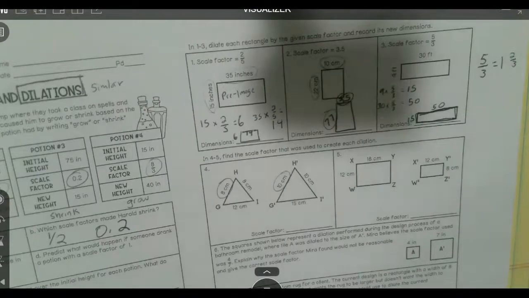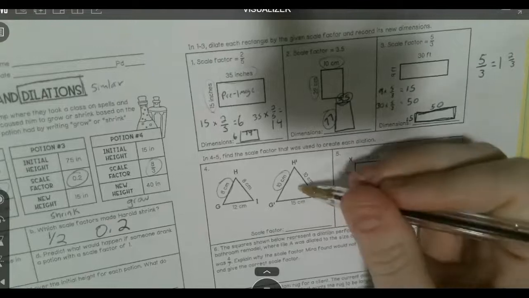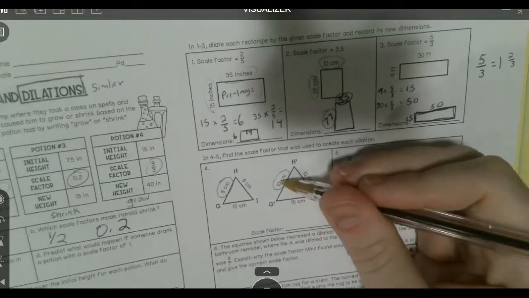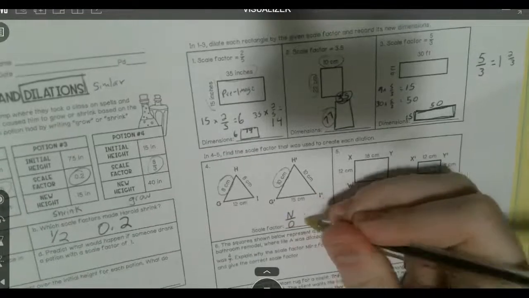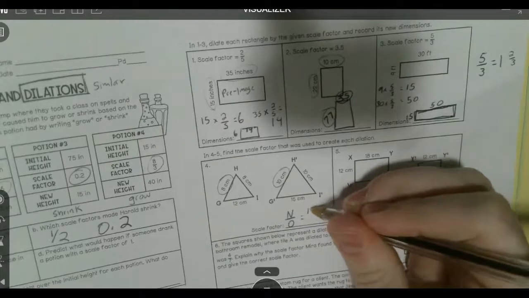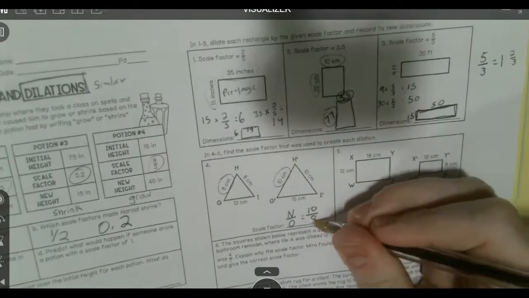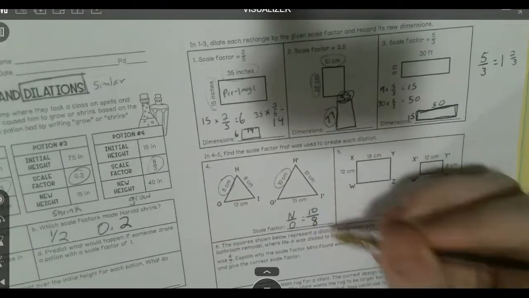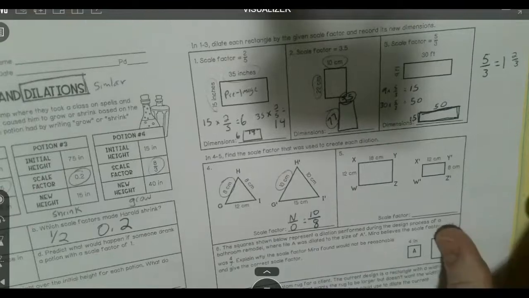And what we're going to do is we're going to take the new shape, which is going to be the number that goes in the numerator. Okay, we want new divided by old. The new number is 10, and the old number was 8. So my scale factor is 10/8. Okay, that's easy enough.